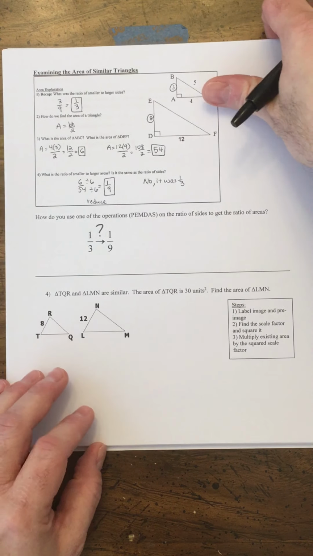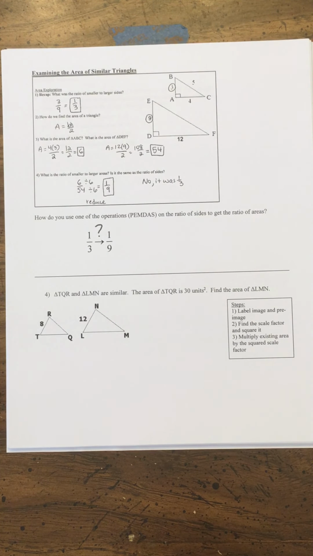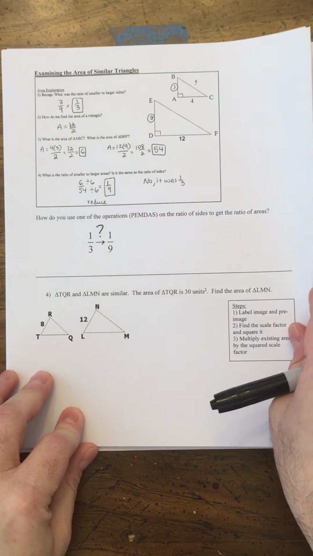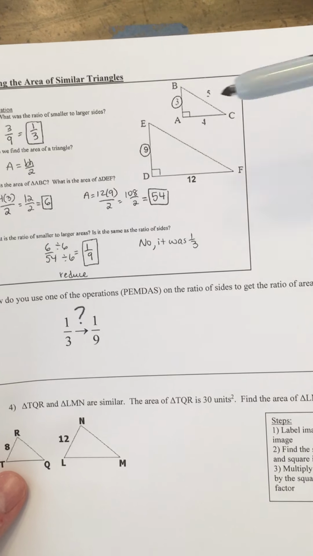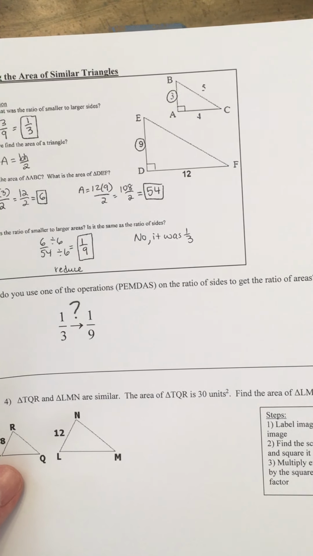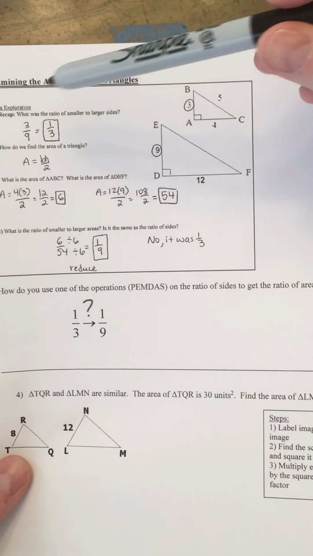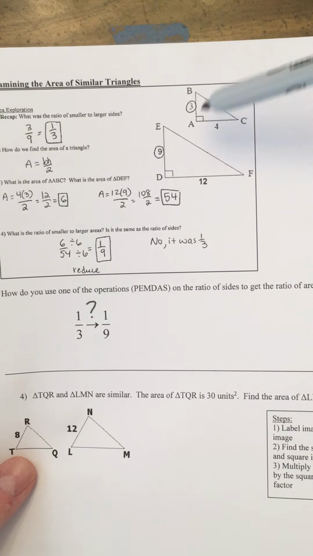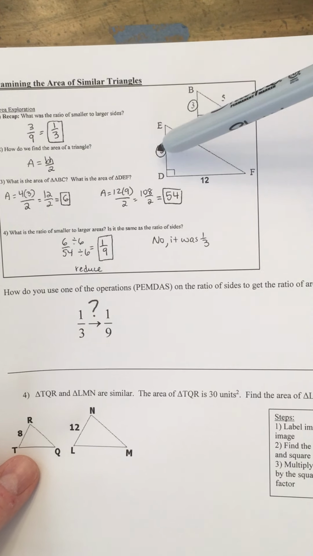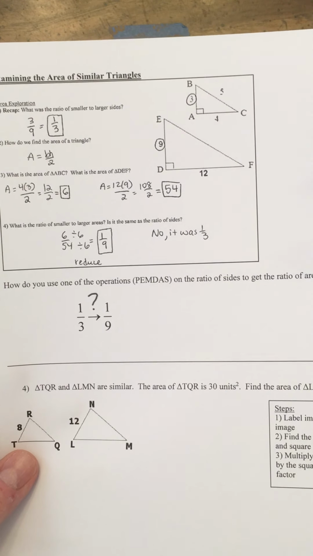Okay, so this is how you could kind of tell how many times bigger, or in fact smaller, the image becomes. I'm going to lift this up a little bit so you can see it a little more clearly. Here we have these two triangles, A, B, C, and D, E, F. What is the ratio of the smaller to the larger sides? Smaller to larger. So it's going to be 3 to 9. You could have used 4 to 12 as well, but 3 to 9, which is 1/3.